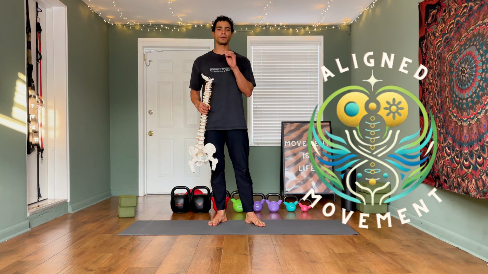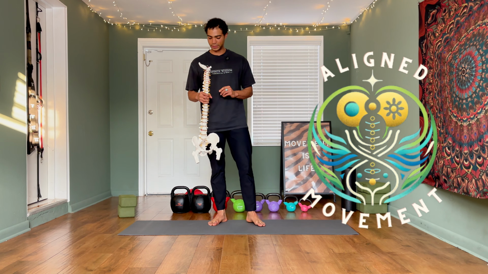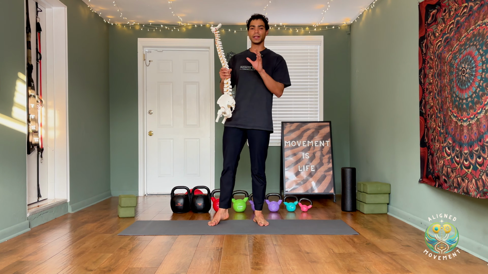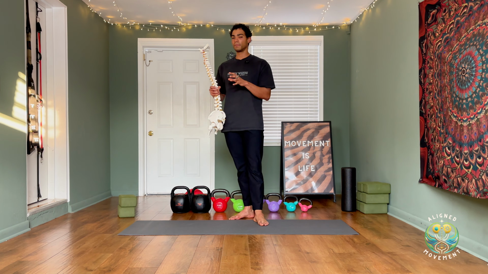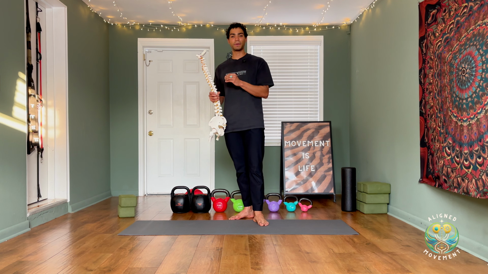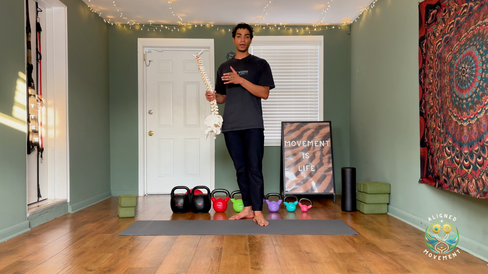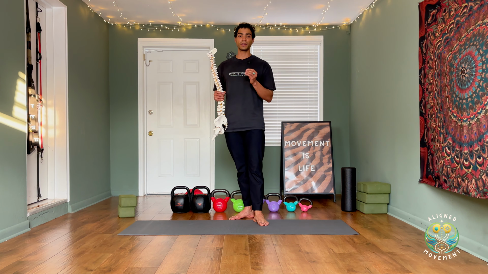So we're going to start standing first, and I want you guys to get into a standing position. But before we get into this, I really want to talk about the natural alignment of the spine. Everybody has a spine, and that spine has unique curves that you're born with. We call those curves secondary curves and primary curves, also known as lordotic curves and kyphotic curves.